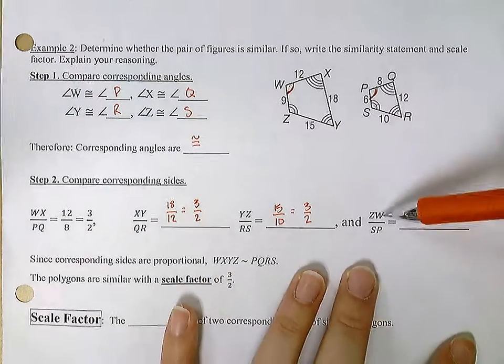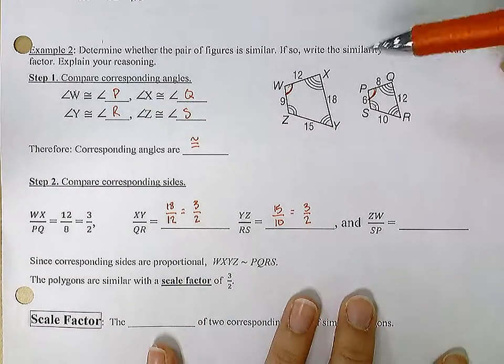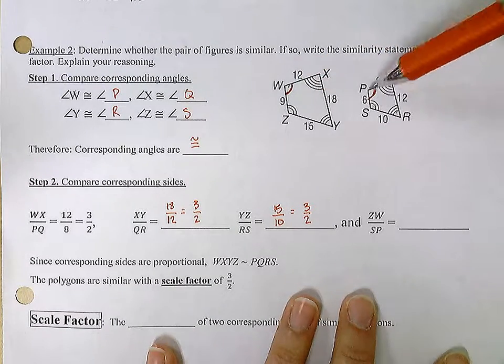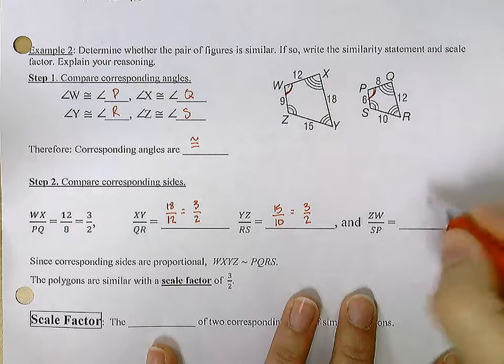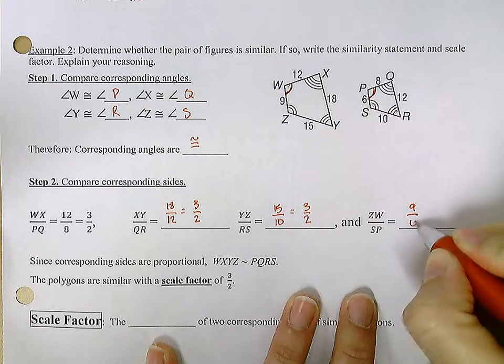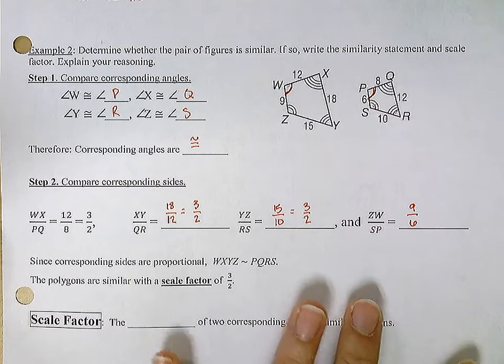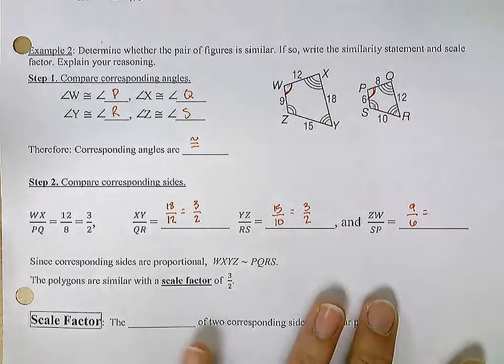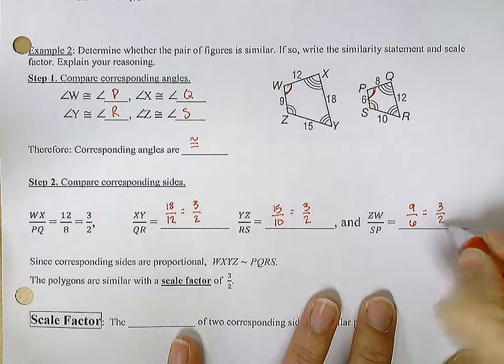Okay, then my last pair of similar sides are ZW and SP. So ZW is 9 and SP is 6. Okay, again, reduce that ratio. It does reduce to 3/2.